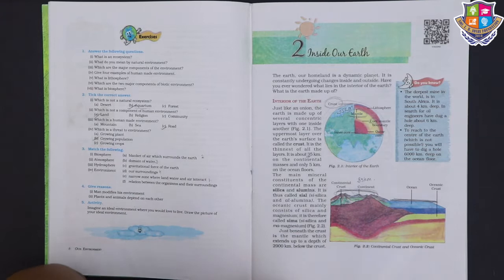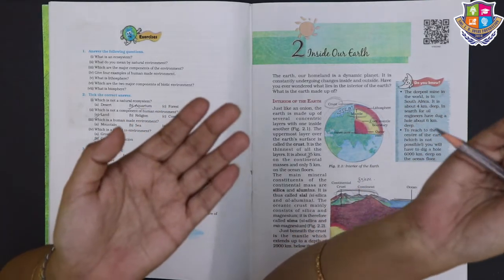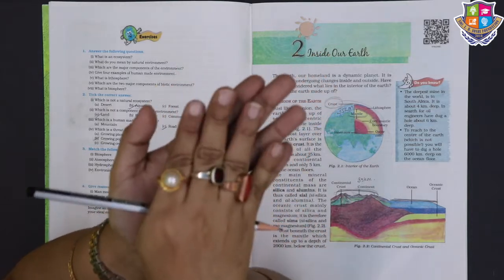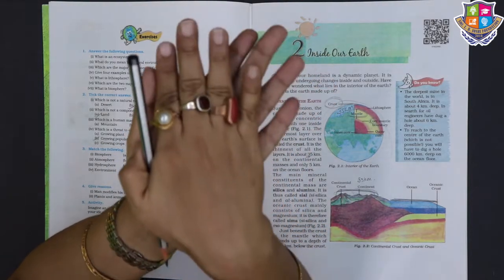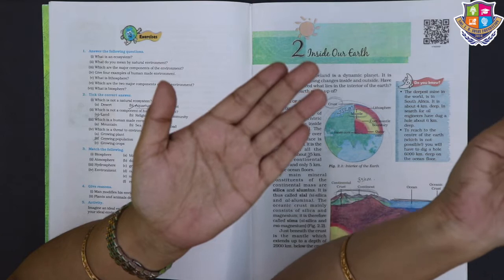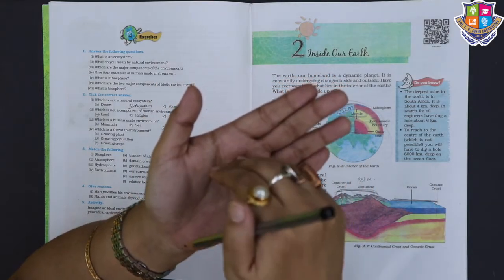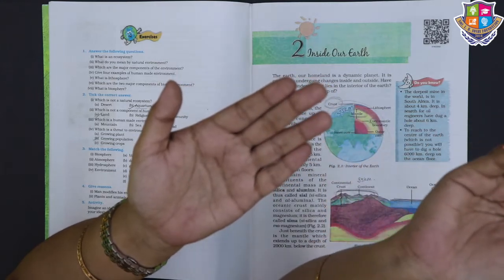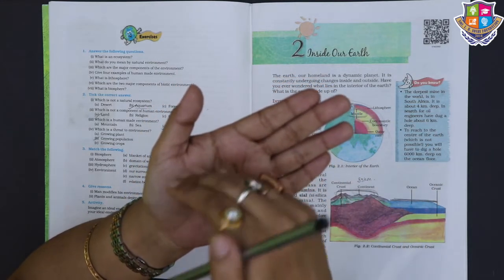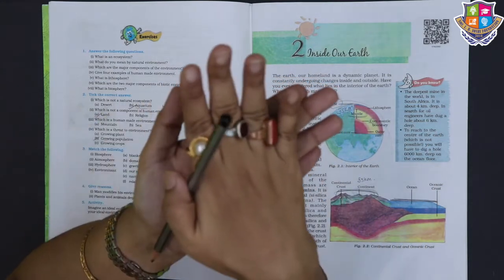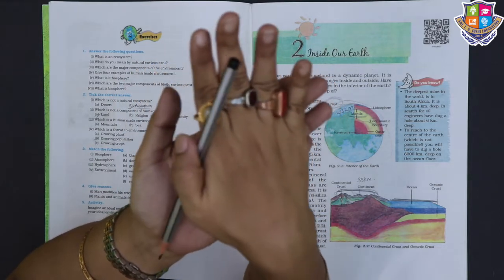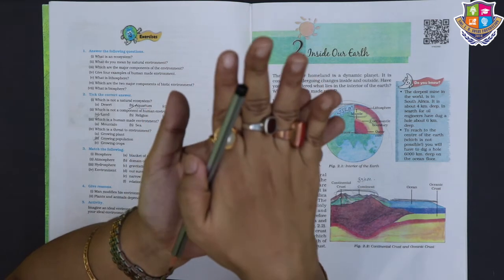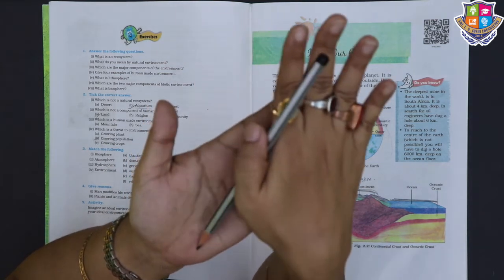Because you see, when we dive, there will be a point where we will stop. We will not keep on going deeper and deeper with no end. It is not like that. When we go deeper inside the water, there will be land where we can land easily. And that portion is known as the oceanic crust of the ocean.